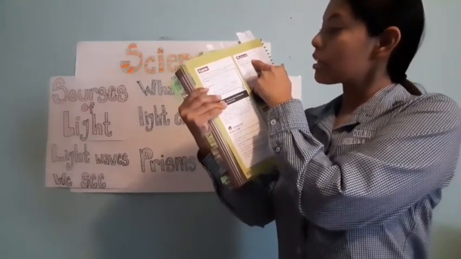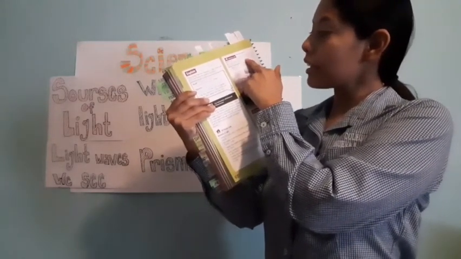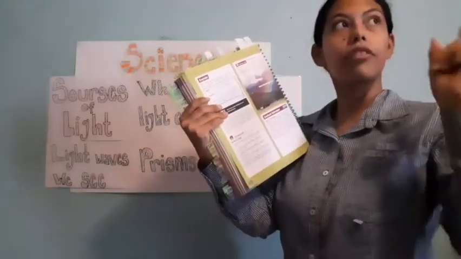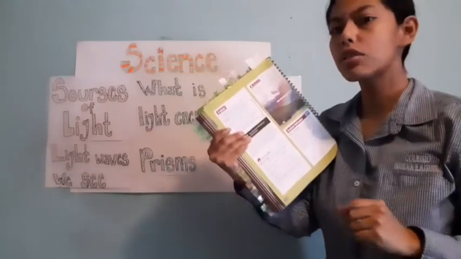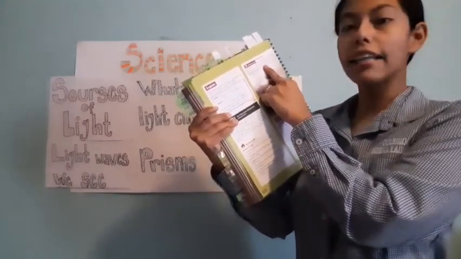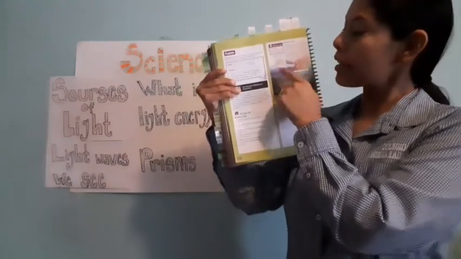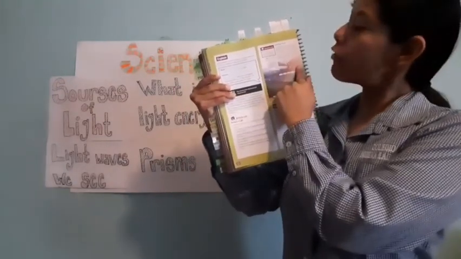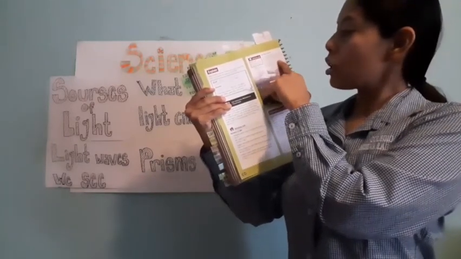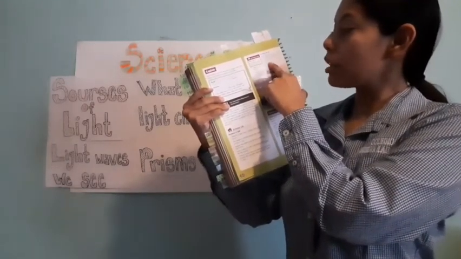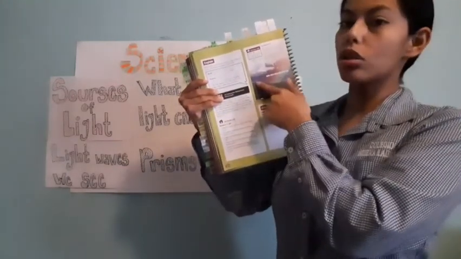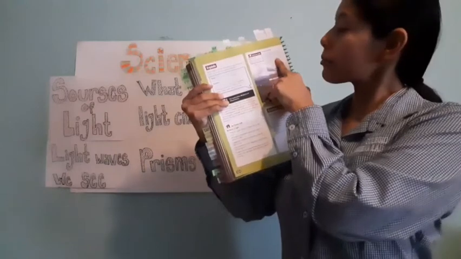And the white light is the light from a lamp or the sun. For example, the light that you have in your room, usually it's white light. And the white light is created with a blend of all the colors. And these colors make up the visible light spectrum. What is the visible light spectrum? All the colors that create the white light.